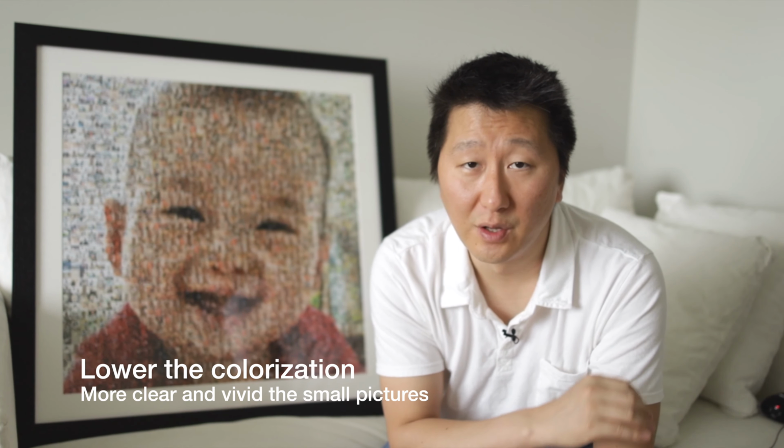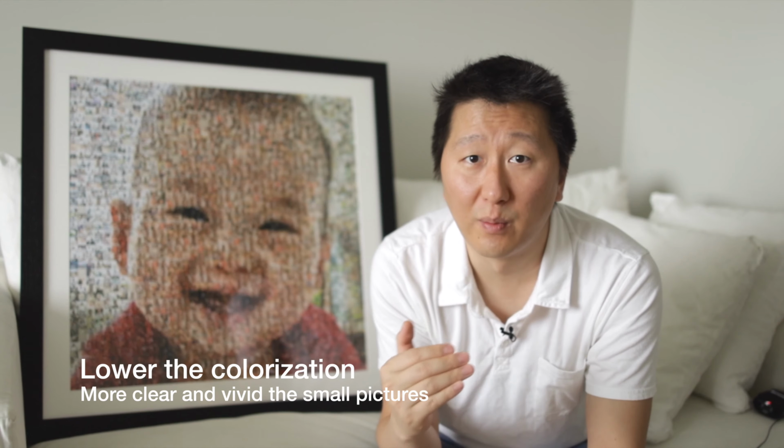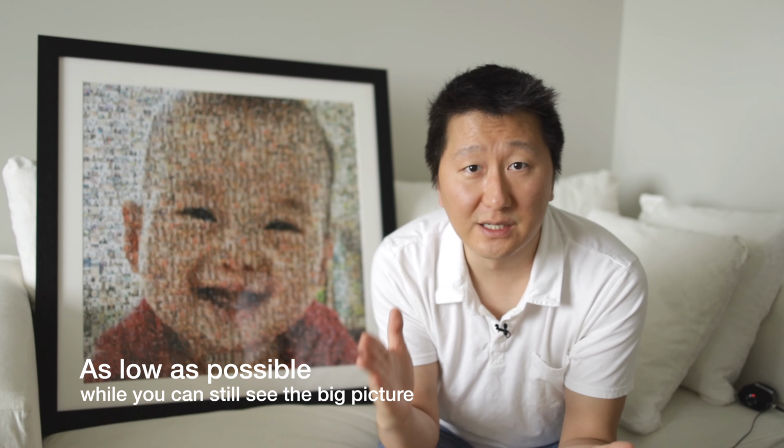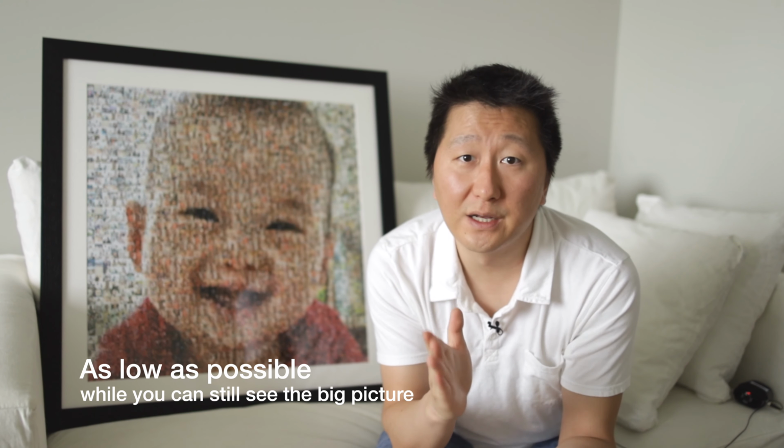100% means you only see the big picture, and it's only useful if you are trying to create a mosaic where only the logo is filled with pictures. In general, you don't want to exceed more than 60% colorization, because that would make your small pictures too faded. The lower the colorization, the more clear and vivid your small pictures are going to be. So what you're trying to do here is set the colorization as low as possible while you can still see the big picture.